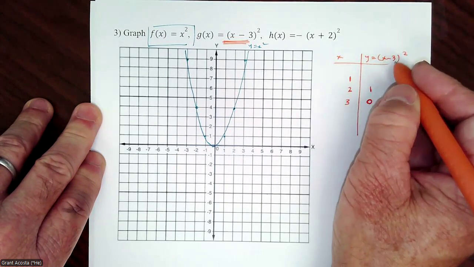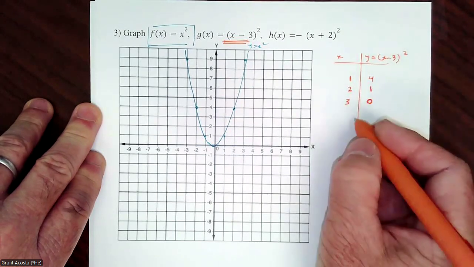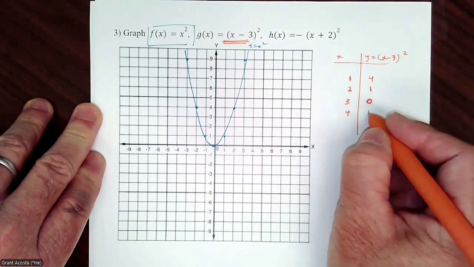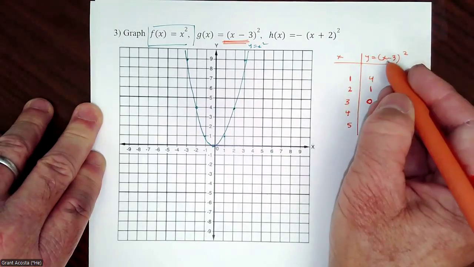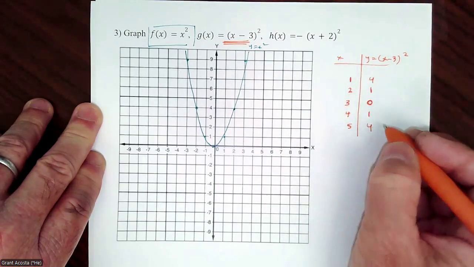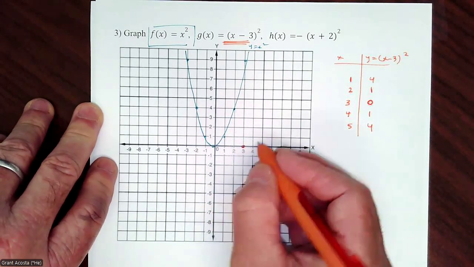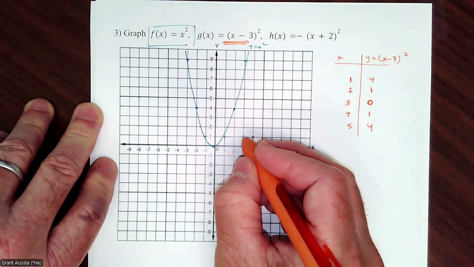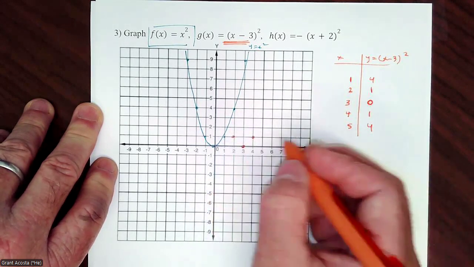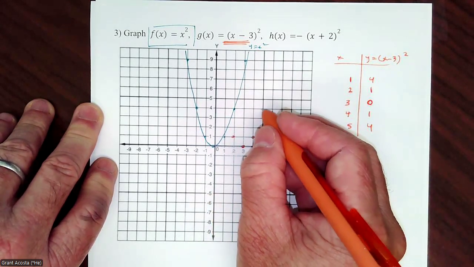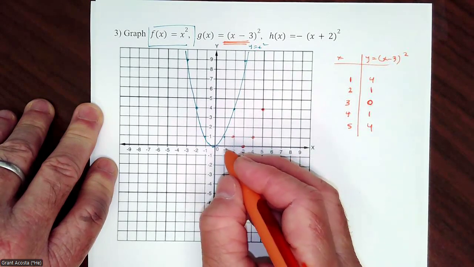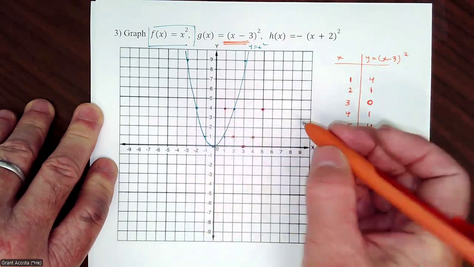If I pick 1, that's going to be -2 squared, which is 4. Let's go to the other side. This will be 1. 5 minus 3 is 2. 2 squared is 4. So plot these points: 3, 0; 4, 1; and 2, 1; 5, 4; and 1, 4.